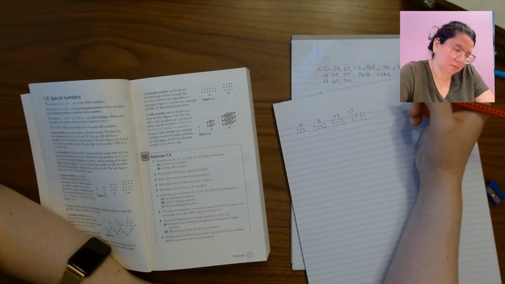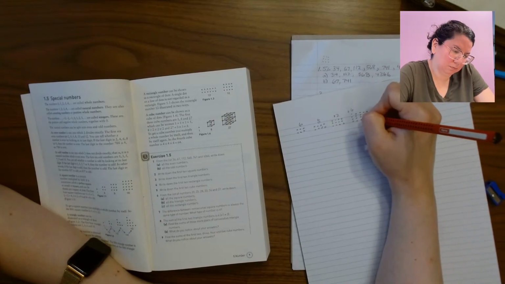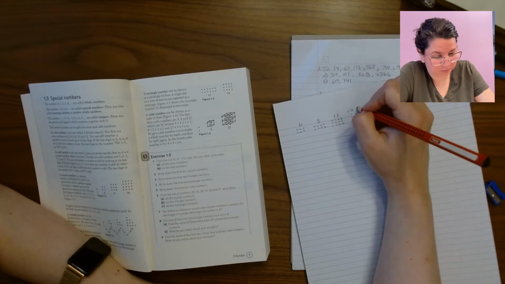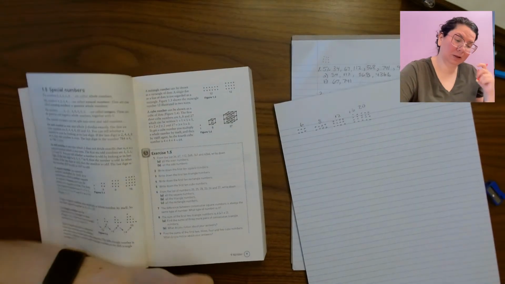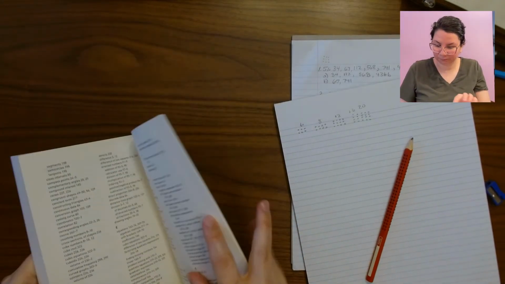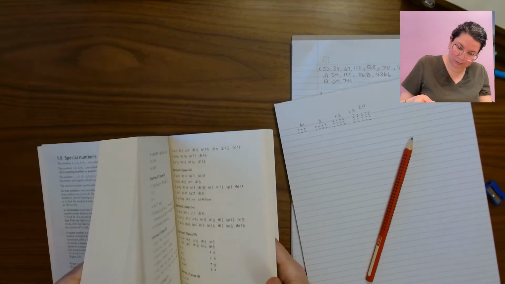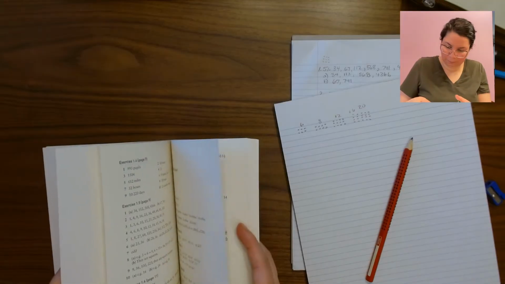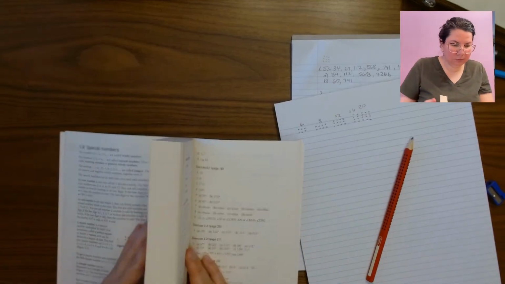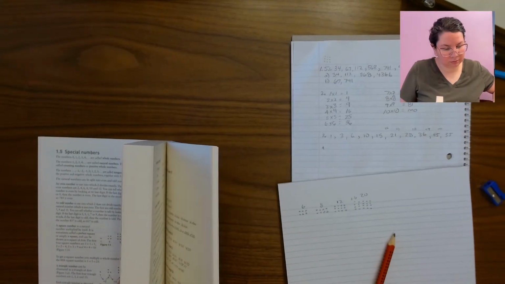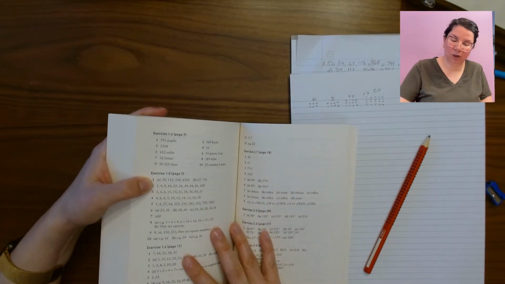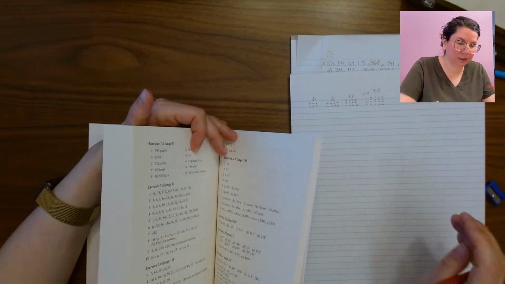Oh, that's a square. So I have to add 1, 2, 3, 4, 5. 1, 2, 3, 4. So is it 20? Oh my God, I'm gonna look it up. I don't think I'm getting this right. So this is question 4. What? 4? This is the answer.